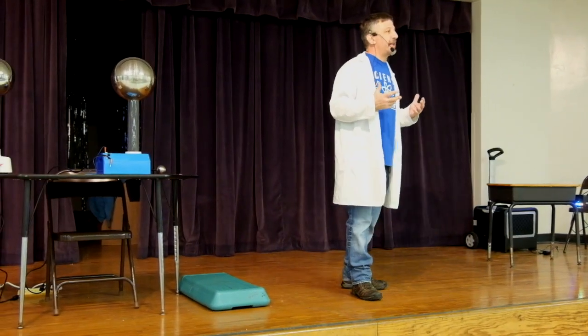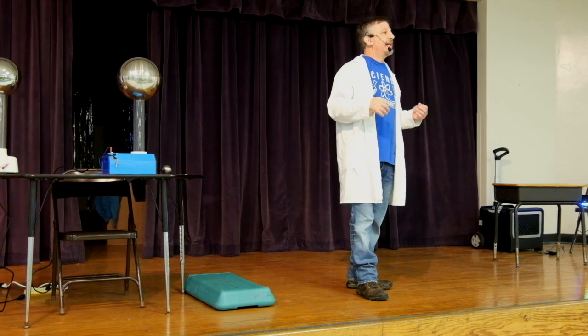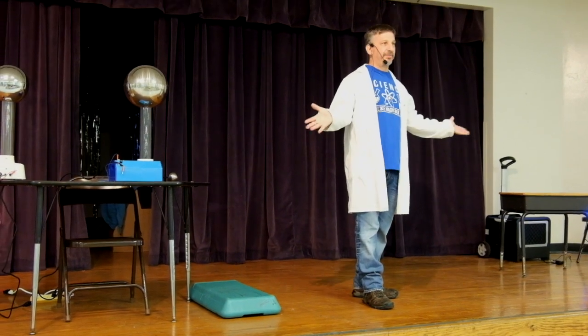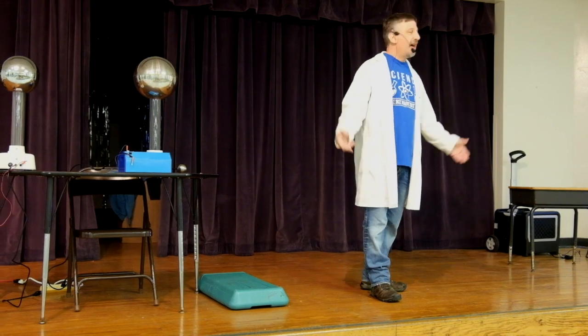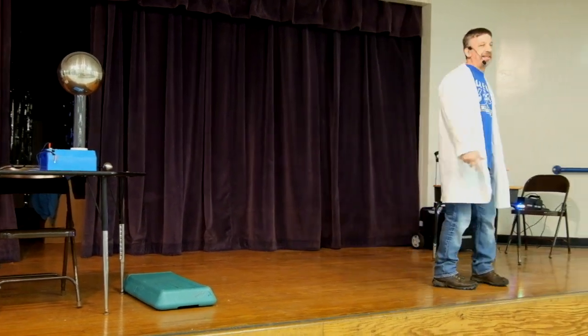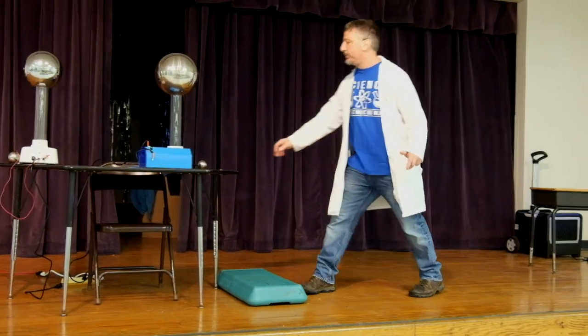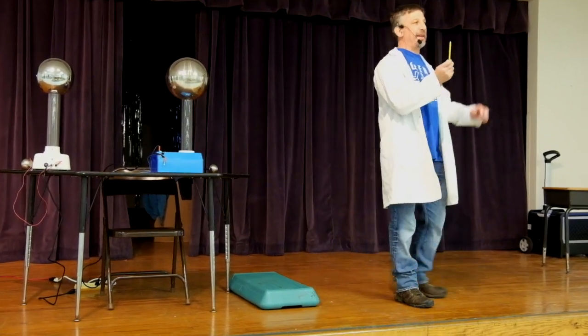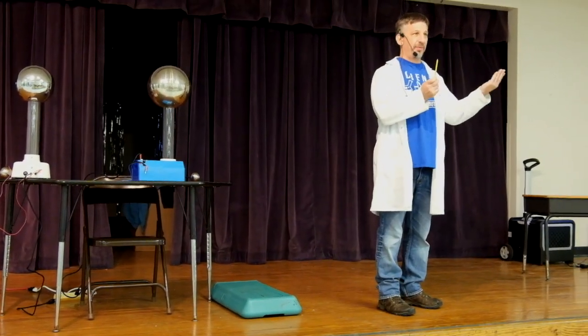So static electricity all starts with the atom. The atom is really small. How small? Wow, great question. How small is it, they ask? It is so small that 1 million of them could fit on the tip of this pencil. Wow.